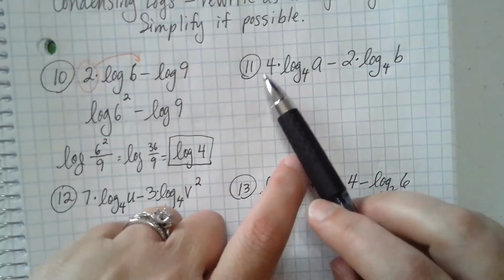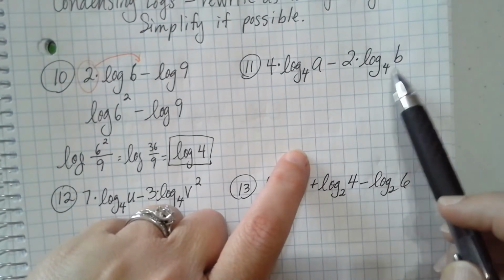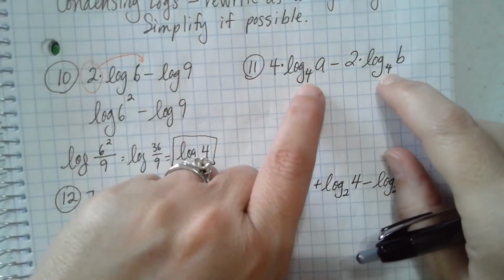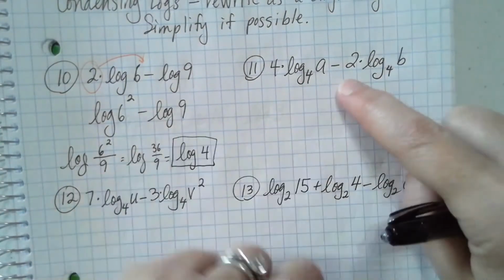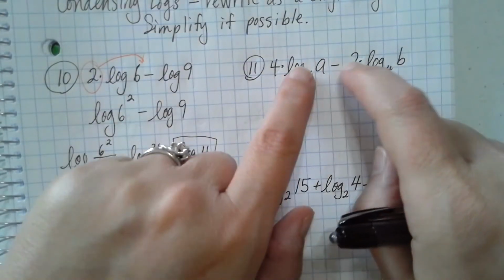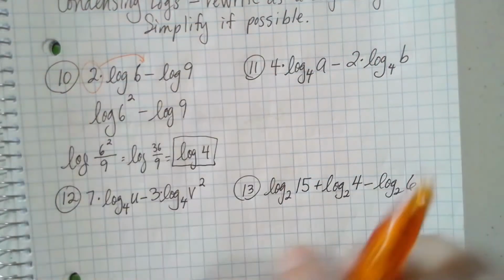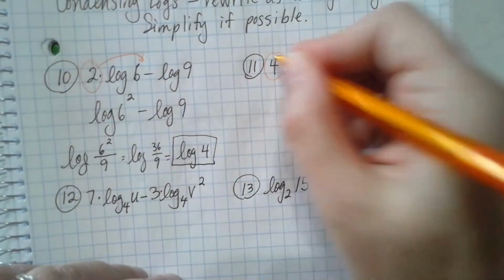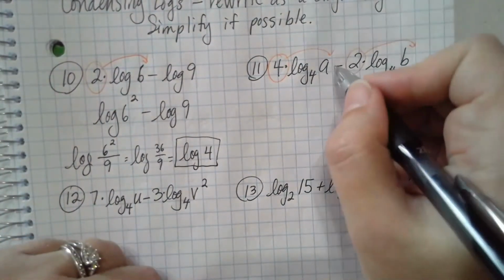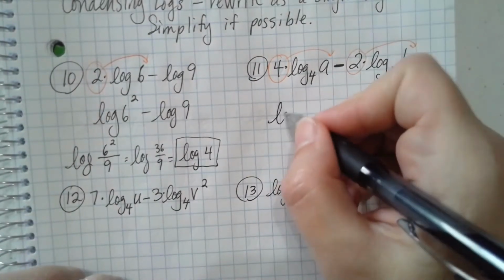All right, number 11, 4 times log base 4 of A minus 2 times log base 4 of B. A couple things I noticed. One is I have the same base. If I had a different base, I could not do anything at this point. I see a subtraction sign, so subtraction means we're going to divide, and I see these numbers in front of both, so these numbers are going to come over as exponents. This 4 is going to come as an exponent on the A, and this 2 on the B, and then I'm going to divide them because I have a subtraction sign. So I'm going to do all that at one time.